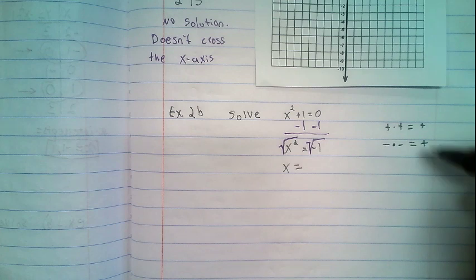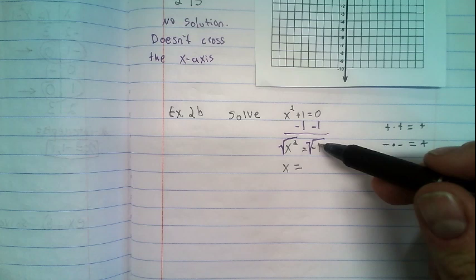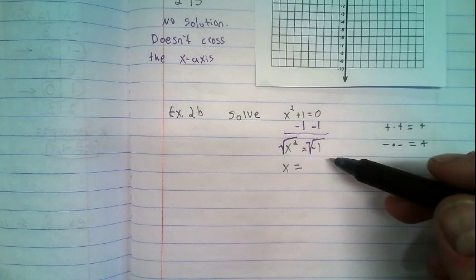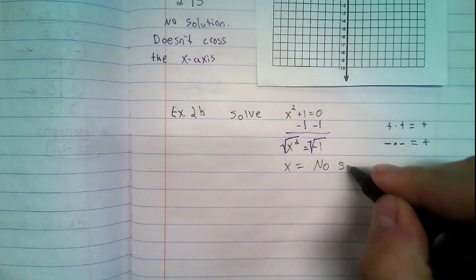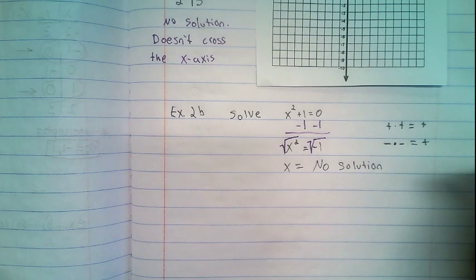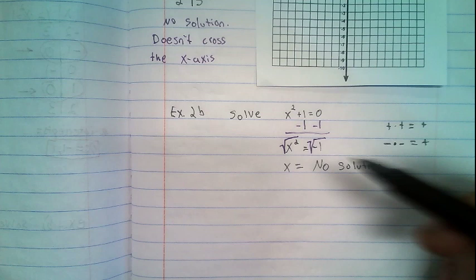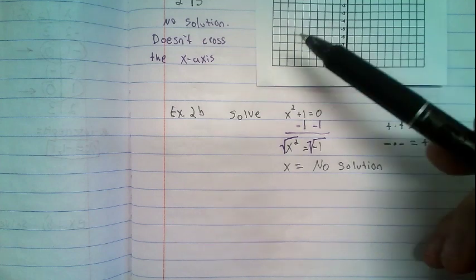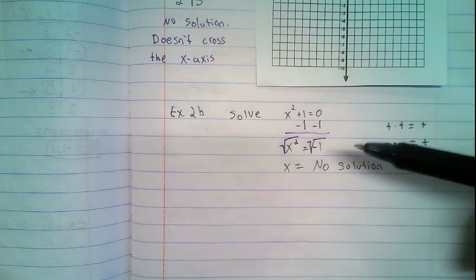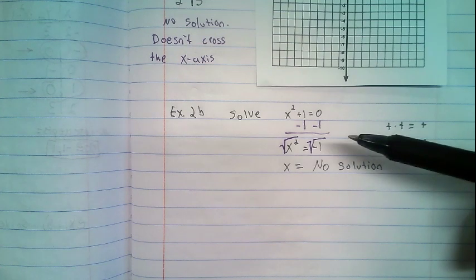Which is why you can't take the square root of a negative number. So there's really no solution this way as well. Which matches my original statement that whether you solve this algebraically, graphically, or in the next lesson by factoring, you're always going to get the same solution as long as you've done the math correctly.